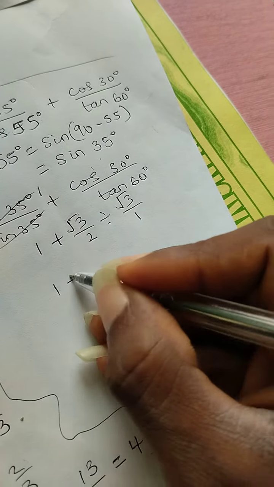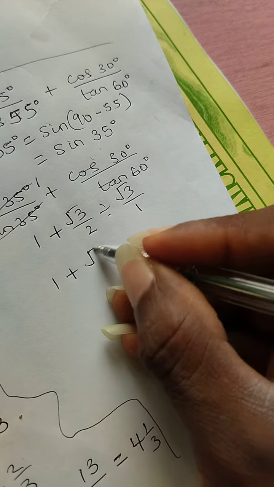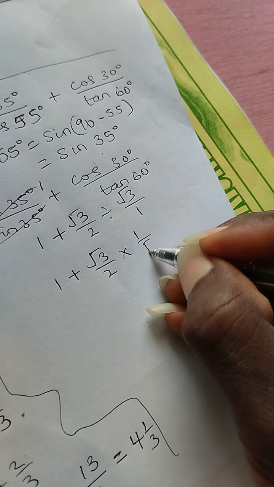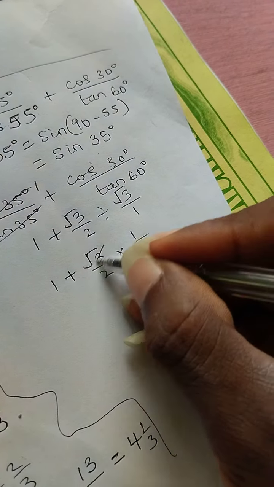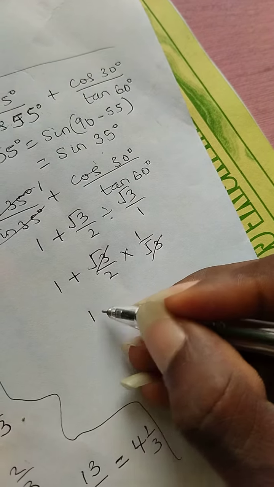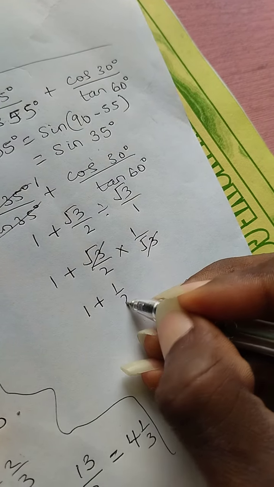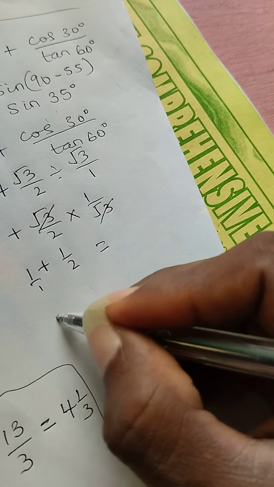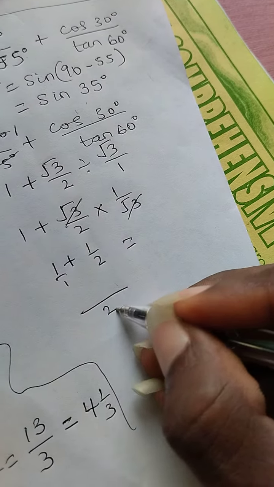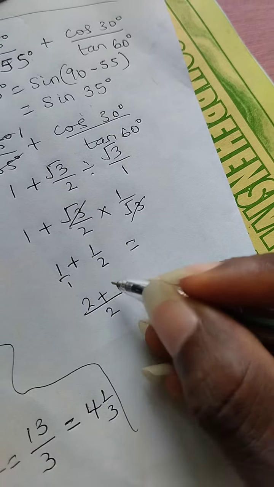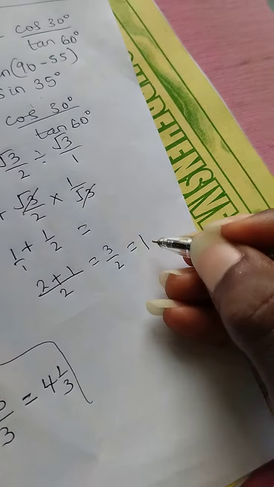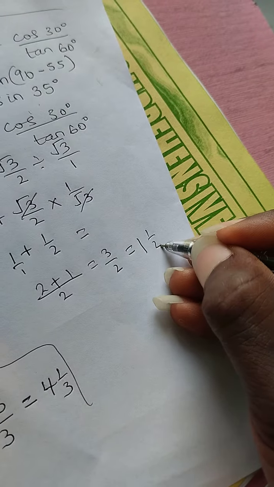So 1 plus root 3 over 2 times 1 over root 3. Cancel. So I'm left with 1 plus 1 over 2, and we look for the LCM, which is 2. 2 plus 1, that is 3 over 2. So that is 1 whole number 1 over 2.